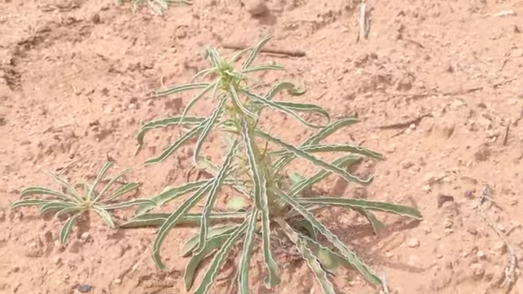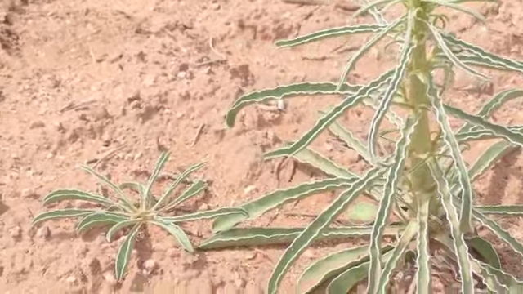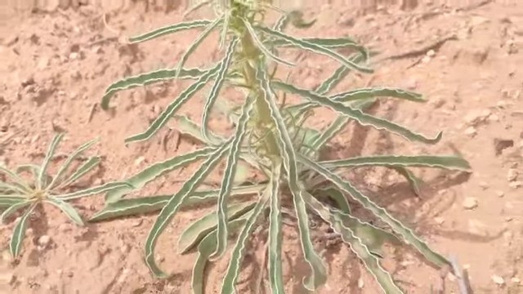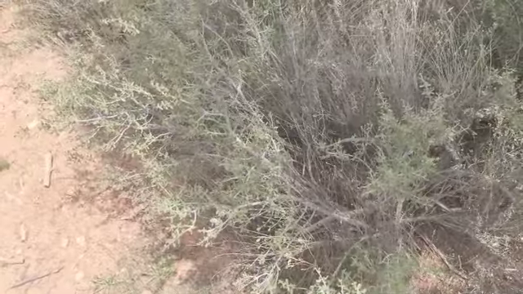So that is white margined Frasera, and you can see where the white margin part comes from on the leaves there. So Frasera albomarginata. Okay.